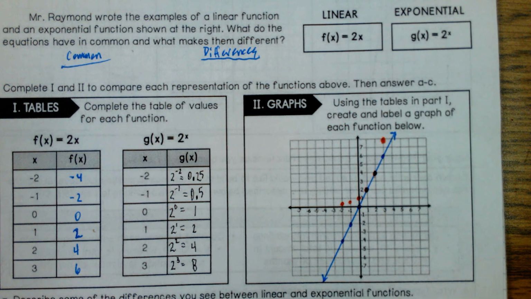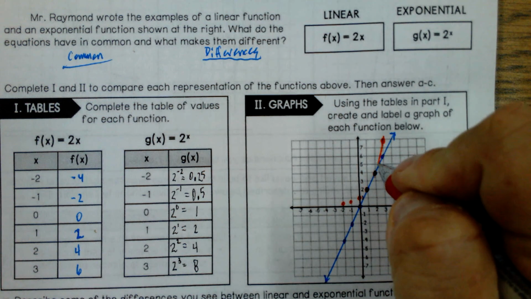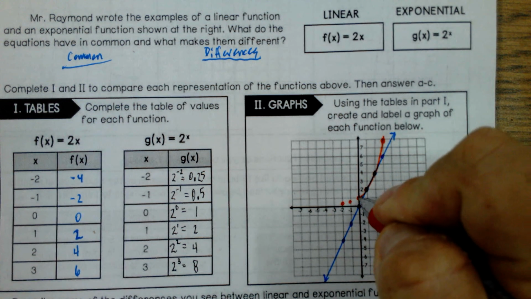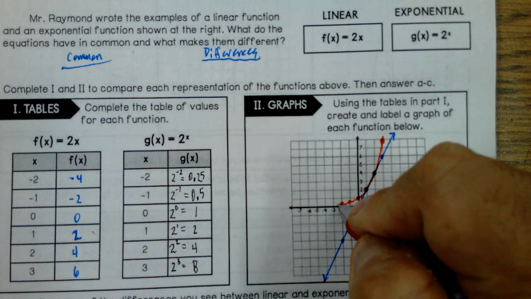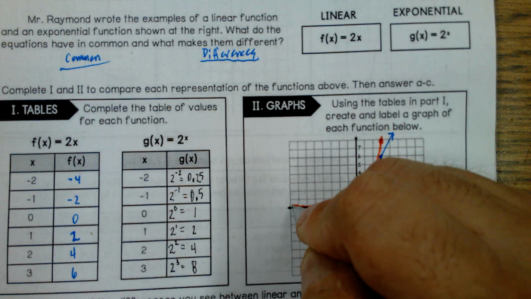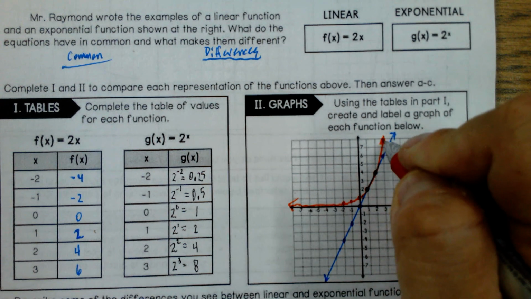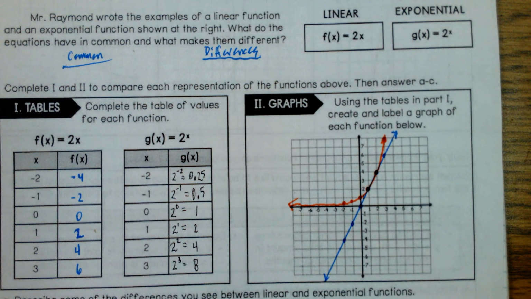All right, now the fun part. Let's try to connect these points with a smooth curve. And my point is, it's going to get infinitely close to 0, but never going to hit it. And on the other side, it's going to do that. Okay?